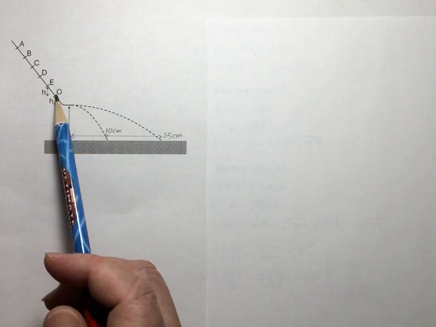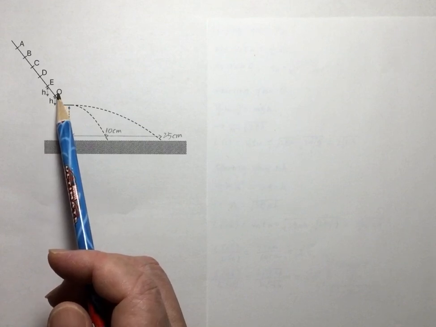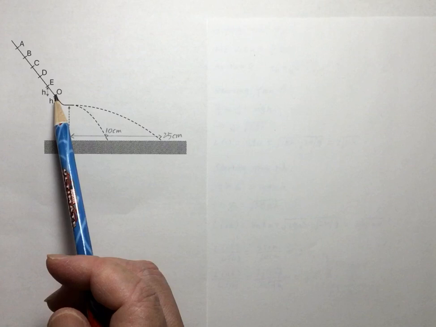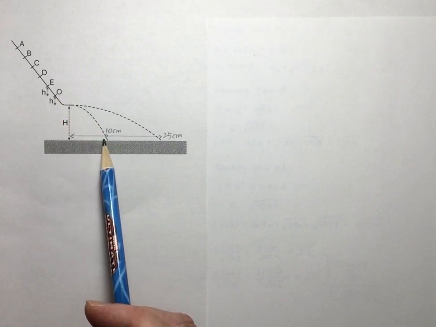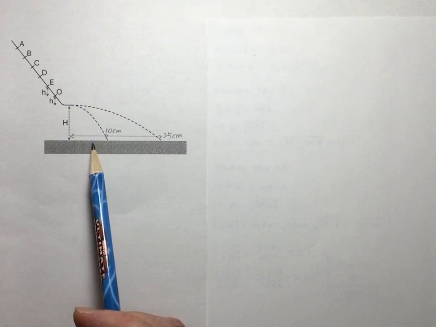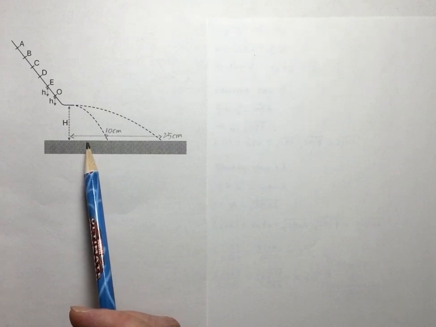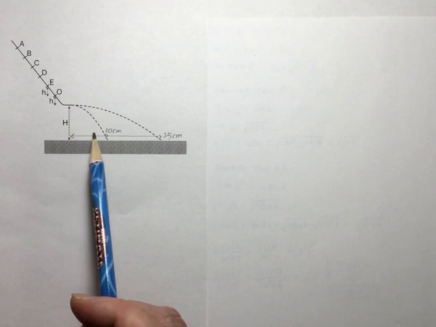If the ball starts from the position O here, it lands 10 centimeters away from the bottom of the ramp. So we want to know at which starting point the ball will land closest to 25 centimeters away.